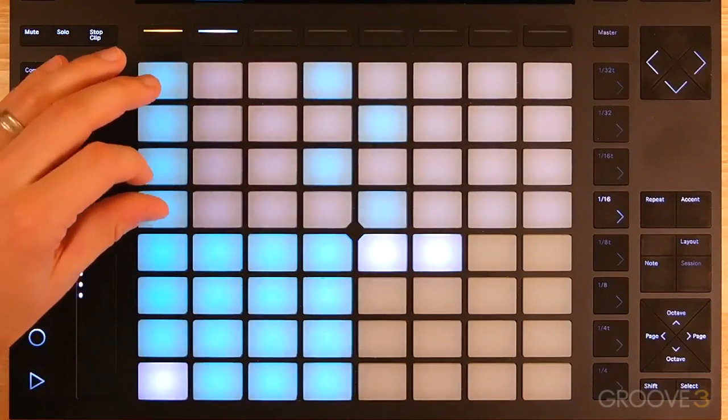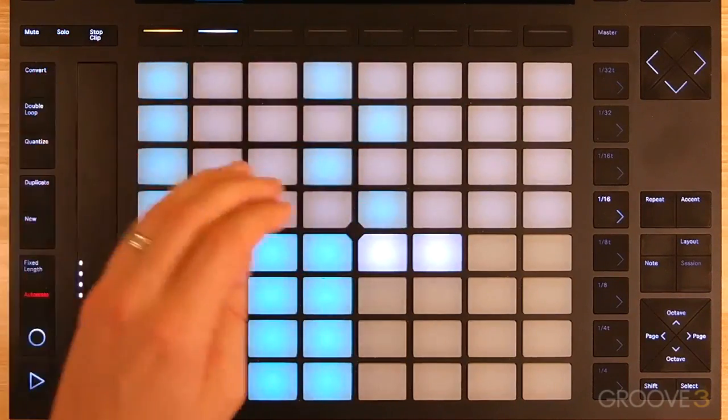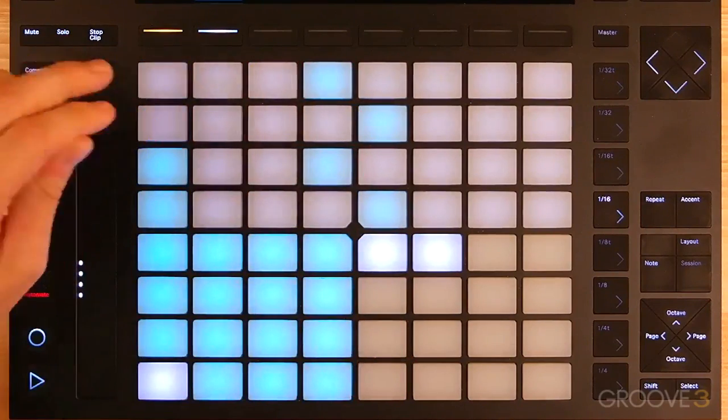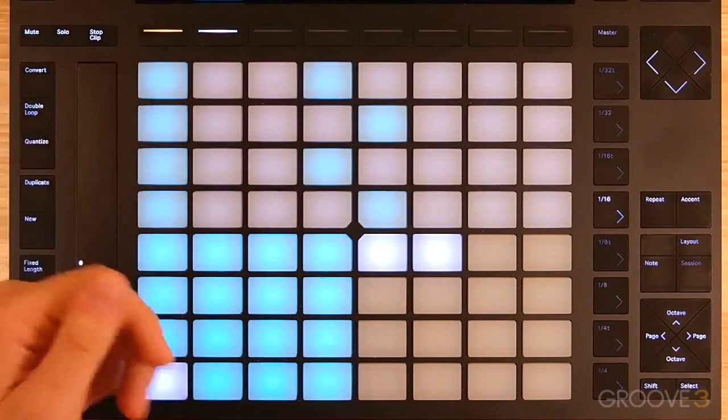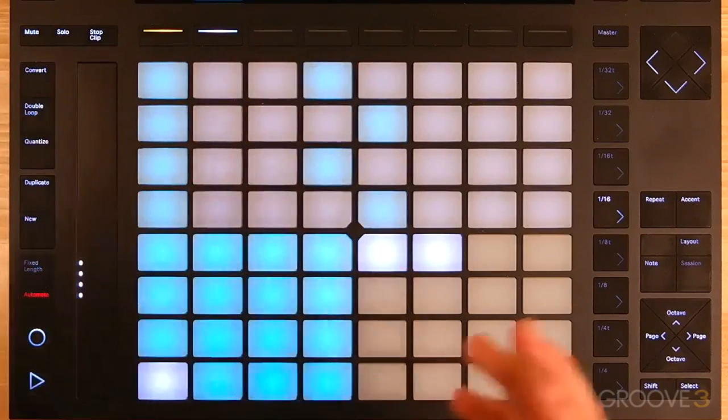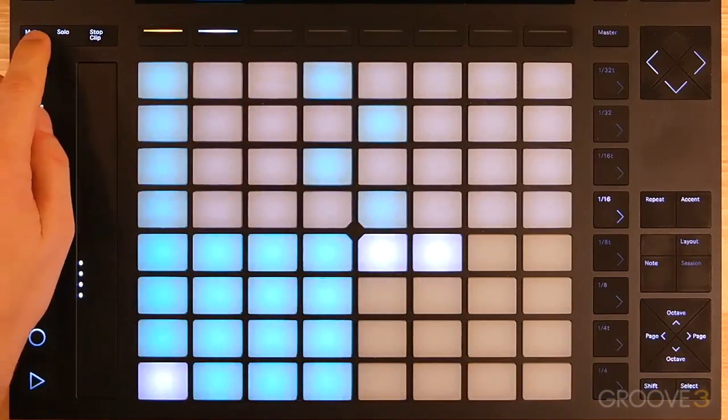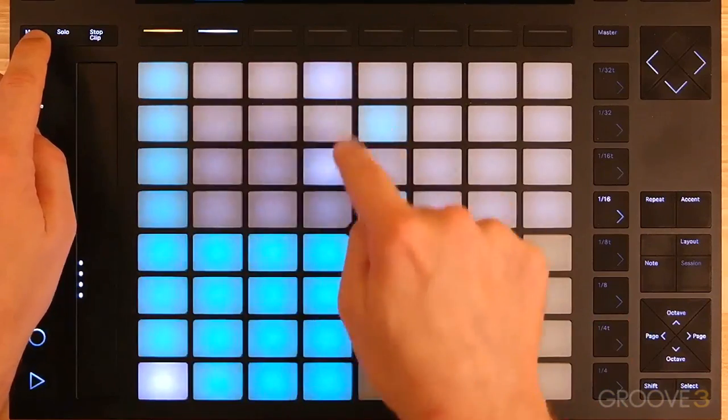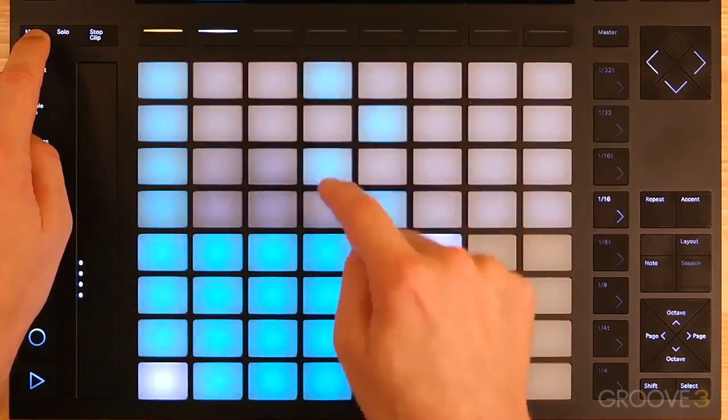Now you saw that I was programming in steps or notes, and I also can touch them again to make them go away. What if I just want to mute a note and not actually get rid of it? I can do that too. Hold mute. I can mute a note. It's still there, but I can't hear it.